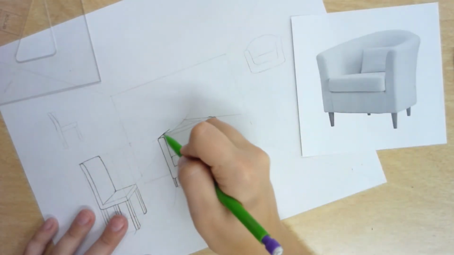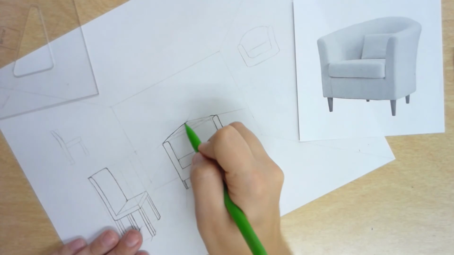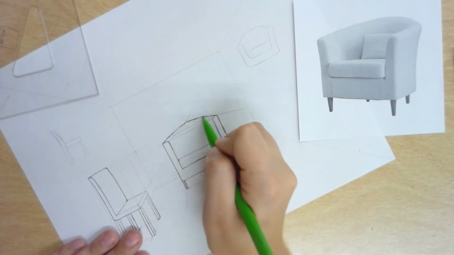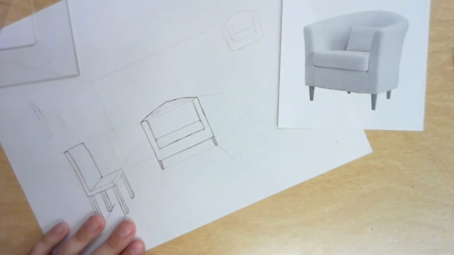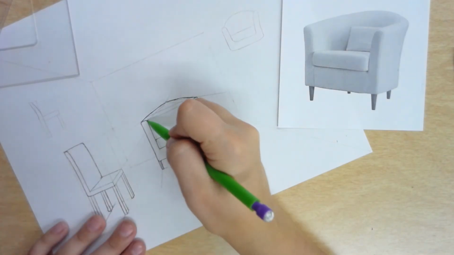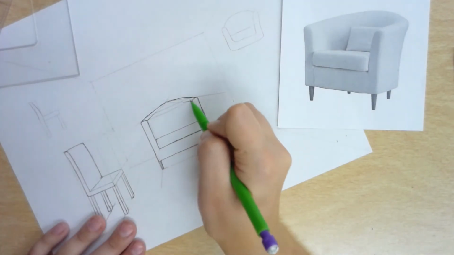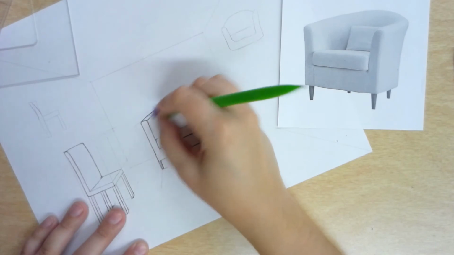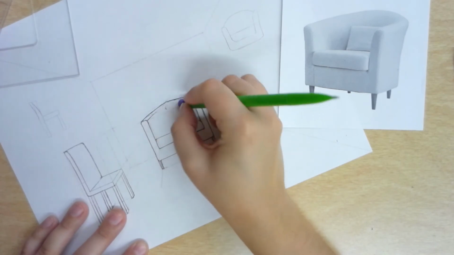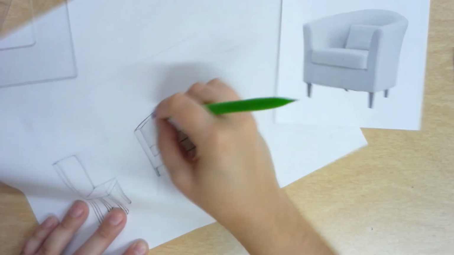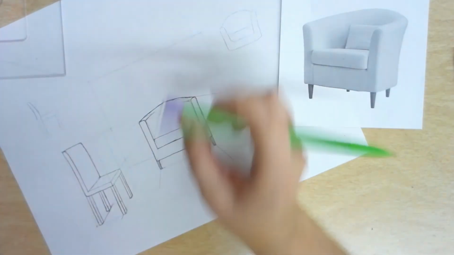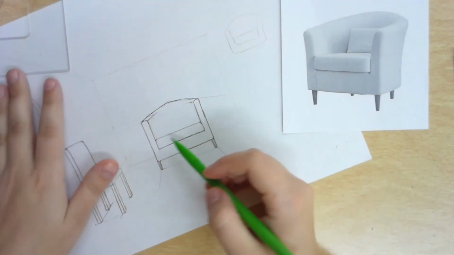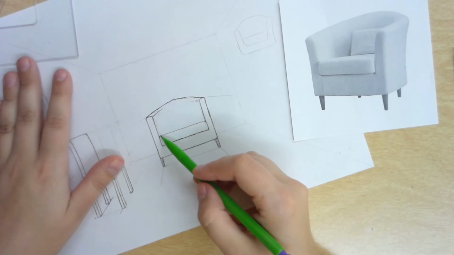So I'm actually just going to end up drawing a curved line because I don't want it to be straight, heading straight to that vanishing point. And then there's a gentle line here, a gentle line here. I don't want these extra lines and stuff there. There we go.